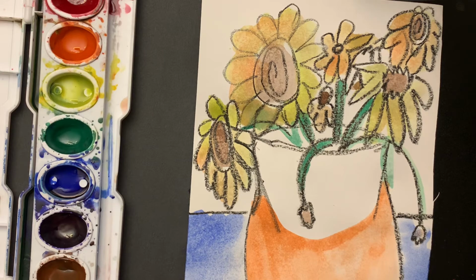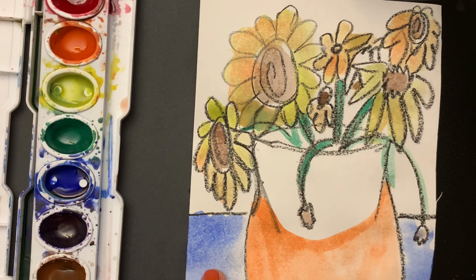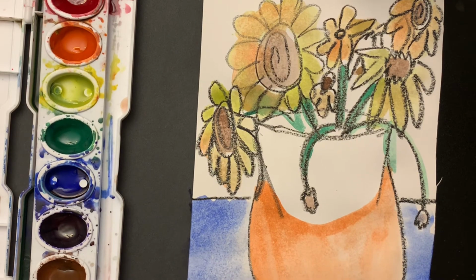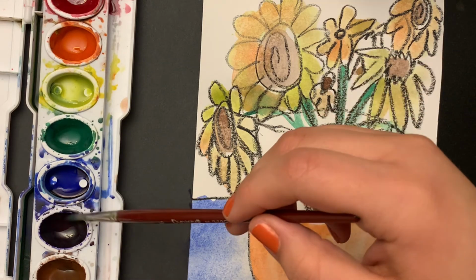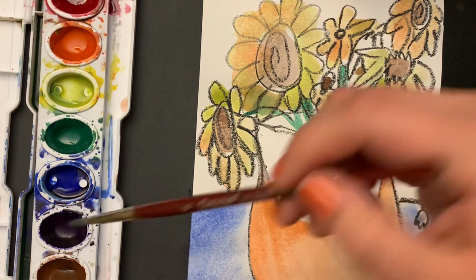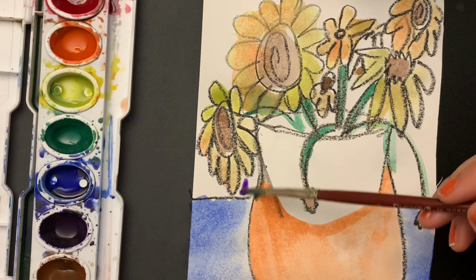And for my background, oh, I don't know what color I want it. I think I'll have it... I have a complementary color. These are complementary colors here. I think I'll use a monochromatic color. I think I'll make my background purple. Or analogous color.